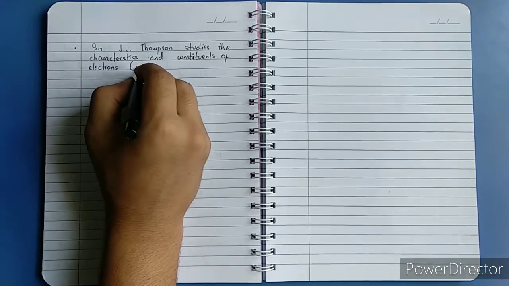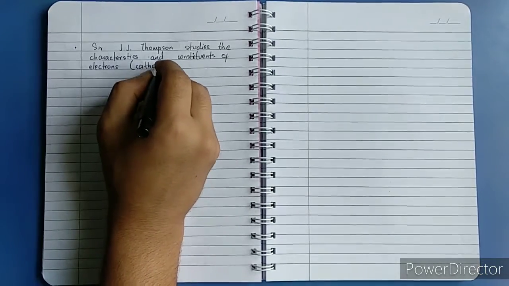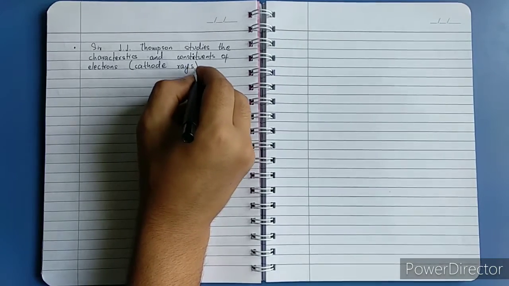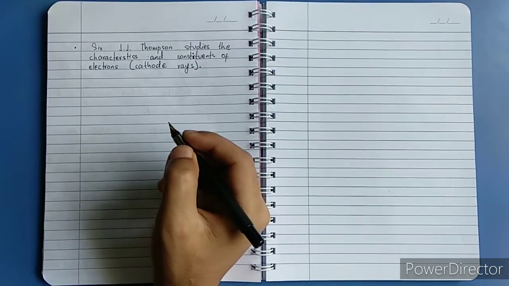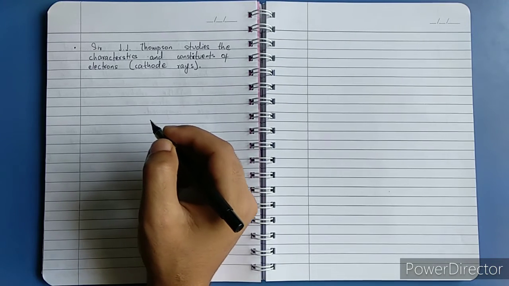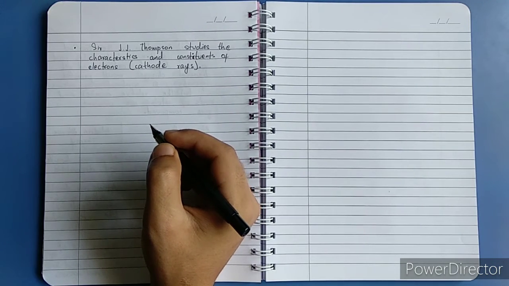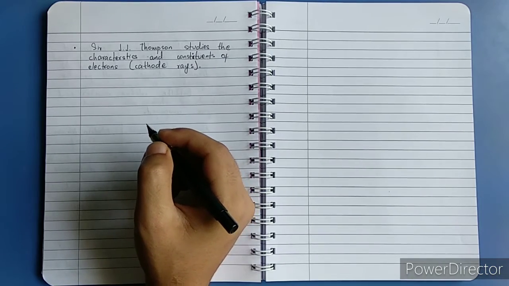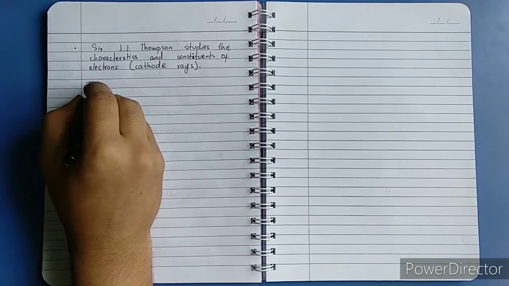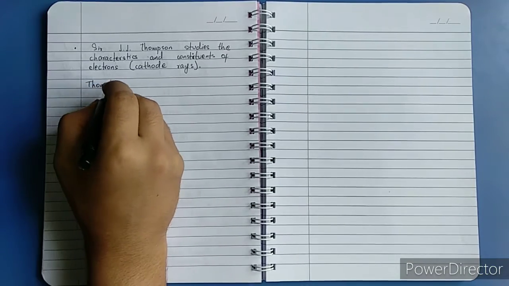It was then called cathode rays, since they emerged from the cathode. And he also proposed an atomic model.